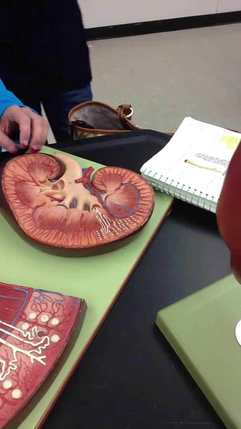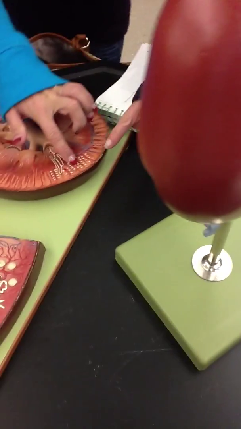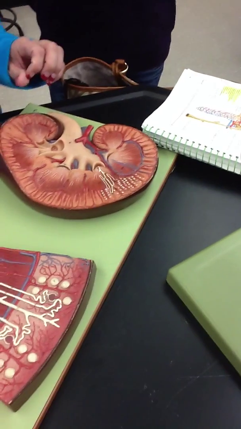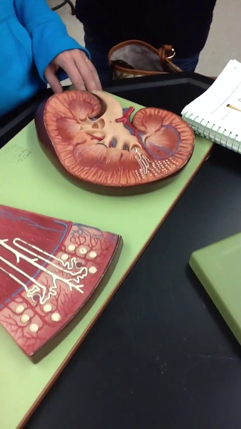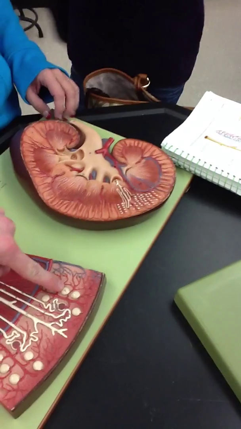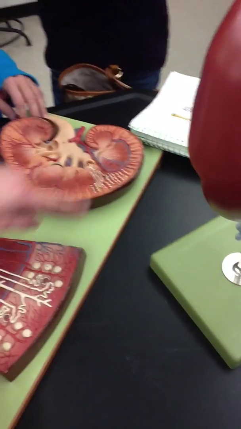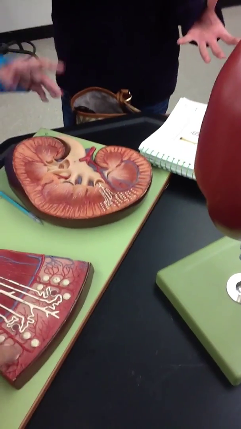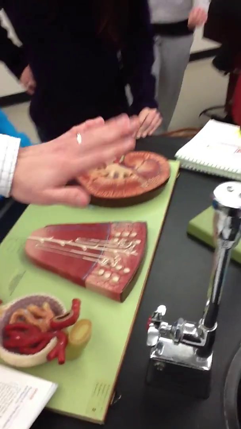I see. What are the white dots? Each one of those is a Bowman's capsule. Okay. And the glomerulus inside would make each one of those a renal corpuscle. Exactly. So when you call it a Bowman's capsule, this is just a split open Bowman's capsule. Yes. Exactly. Those are capsules kind of cut off.